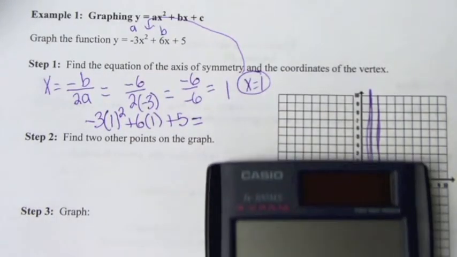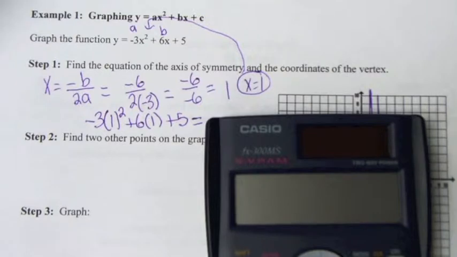So if you look here, watch what I do. Give it just a second, it'll adjust.